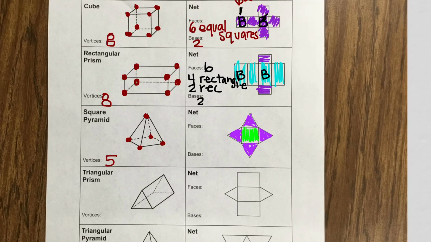The purple ones I fold up, and the square one is my, what do you think? This one's my base, so it's my bottom, the base, and then I'm going to fold those up to make a square pyramid. I know it's a square pyramid because it has a square on the bottom of it, and then the triangles make the pyramid part.